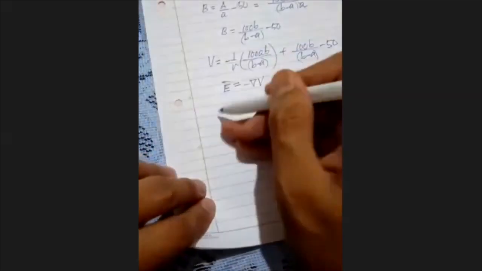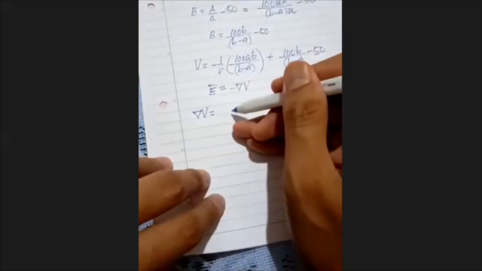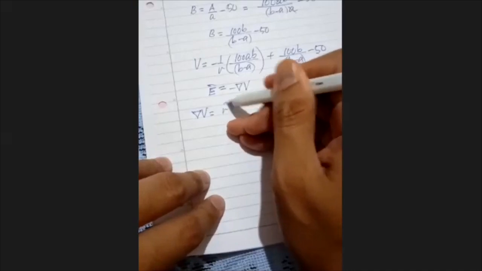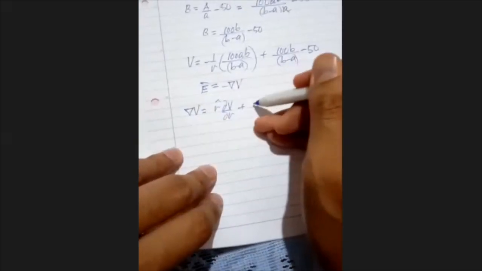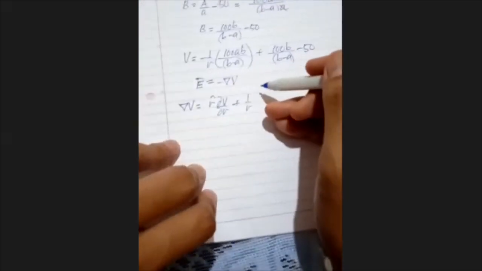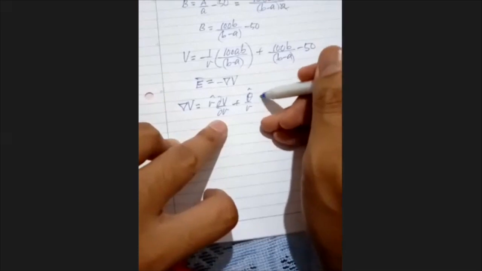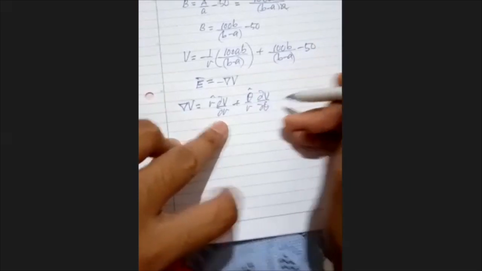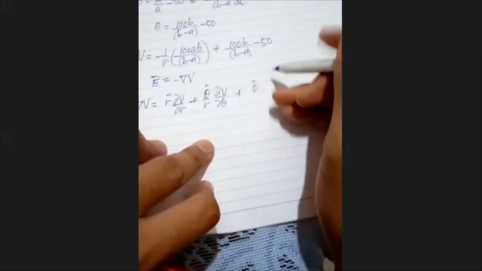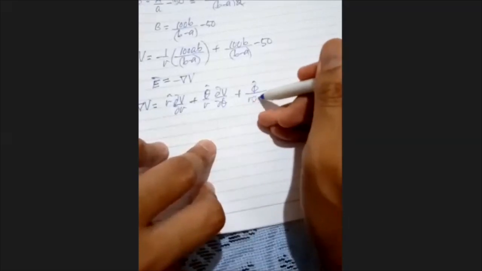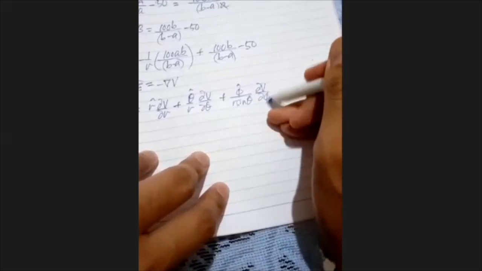So let me write down the equation of grad V in spherical. From the table, you can see the r component dV over dr plus 1 over r theta component dV over d theta plus phi component, this one over r sine theta, and here dV over d phi.